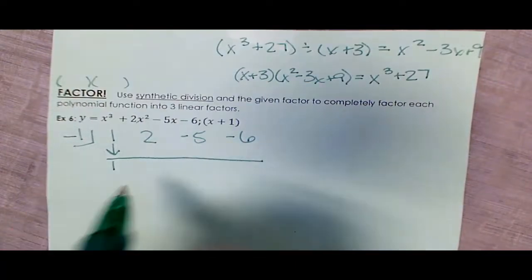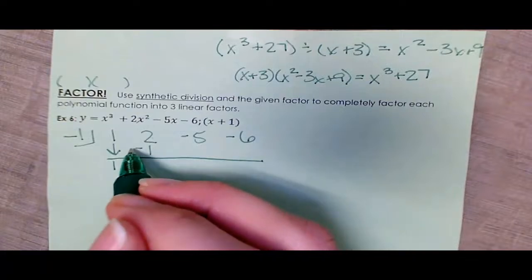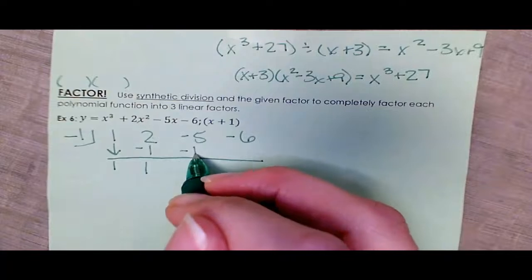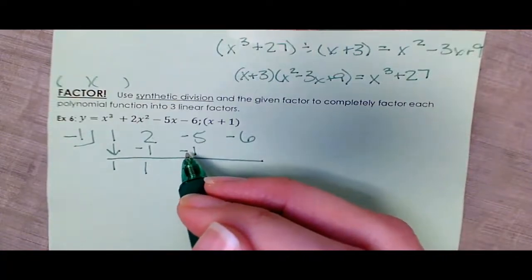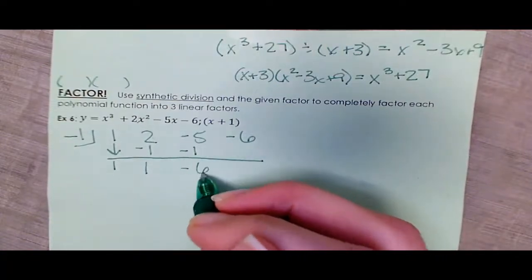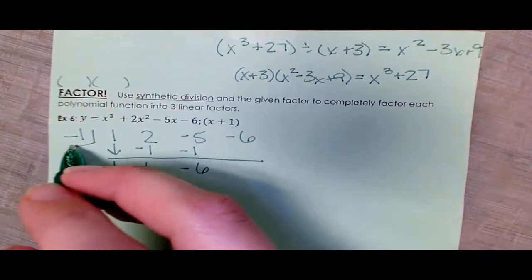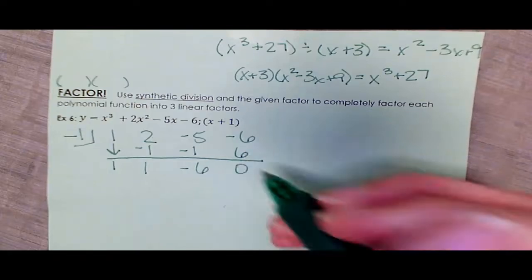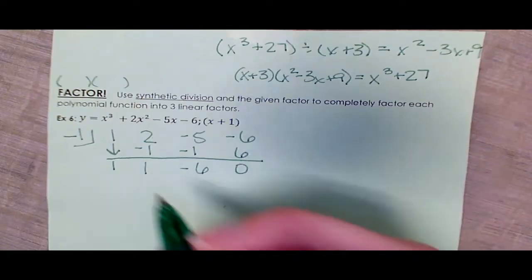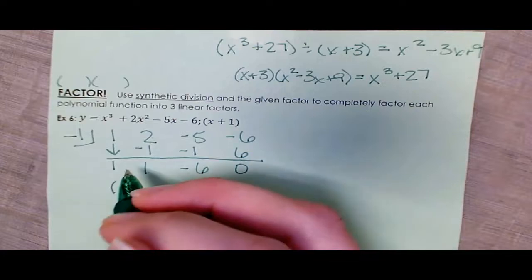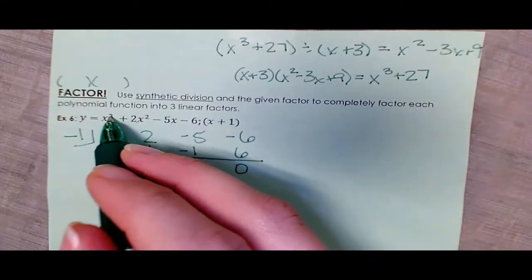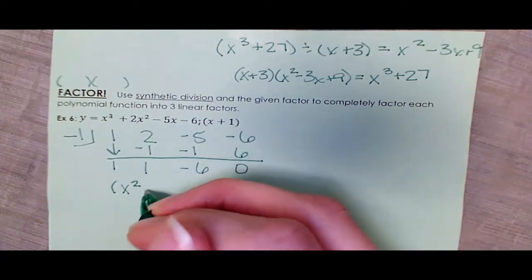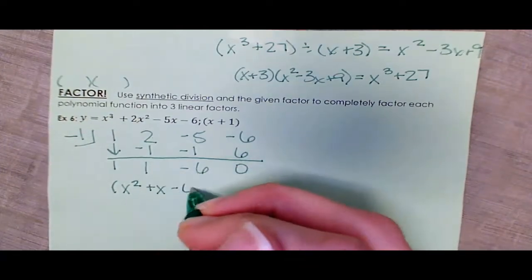So 1 times -1 is -1. 2 minus 1 is 1. 1 times -1 is -1. -5 minus 1 is -6. -6 times -1 is +6. And -6 plus 6 is 0. So that's looking good. I'm going to write my answer, but I'm going to write it in parentheses. So just under x cubed, the next lowest term should be an x squared term. So 1x squared plus 1x minus 6.